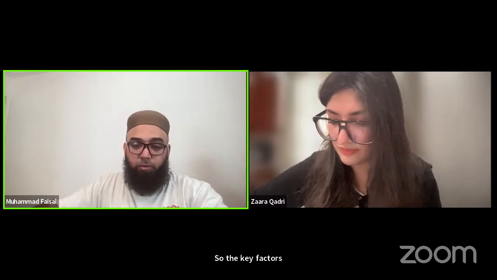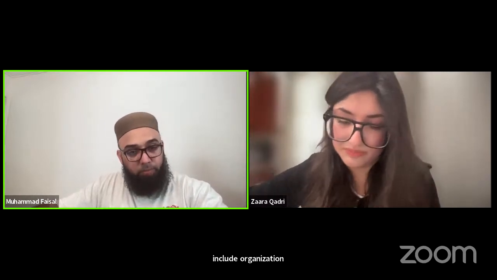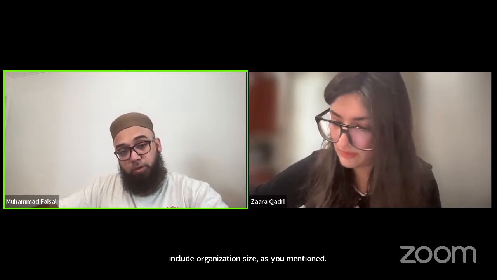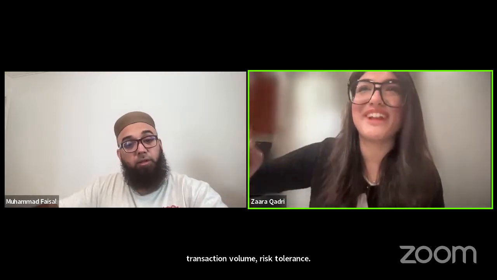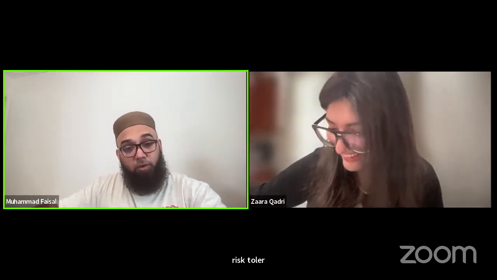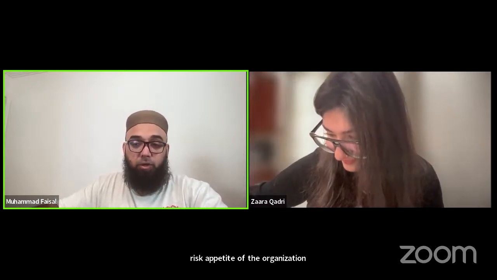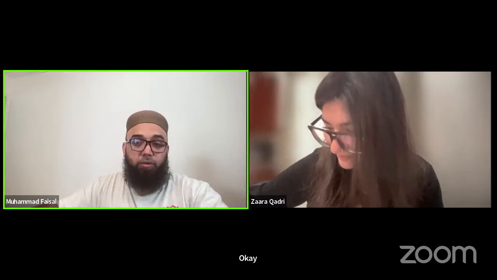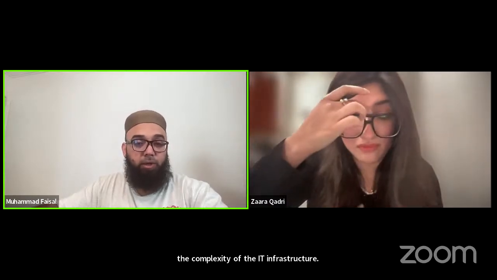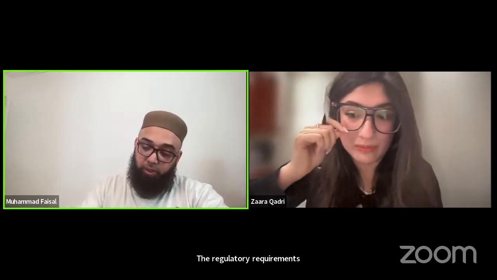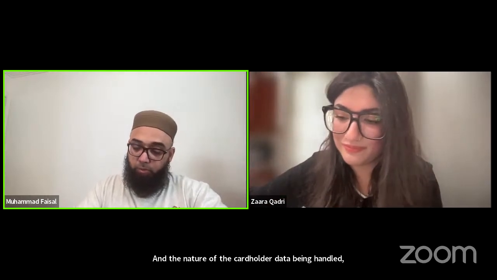So the key factors include organization size, as you mentioned, transaction volume, risk tolerance, the risk tolerance, that's the appetite, one I always forget to mention. Risk appetite of the organization, the complexity of the IT infrastructure, regulatory requirements, and the nature of the cardholder data being handled, right? So these are all the key things that come into play.